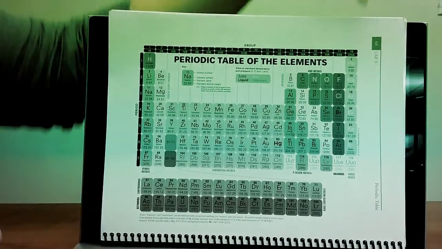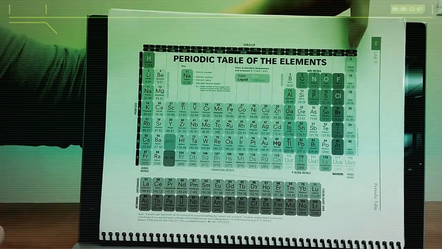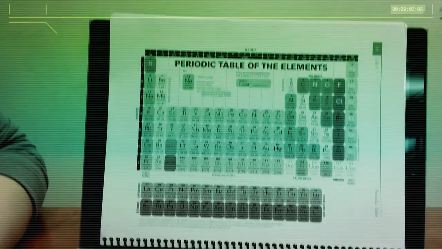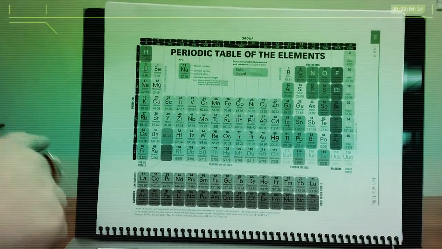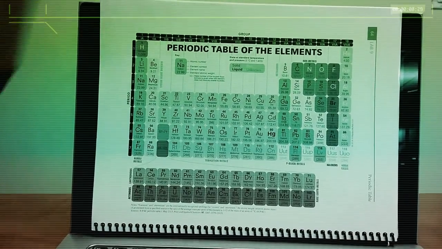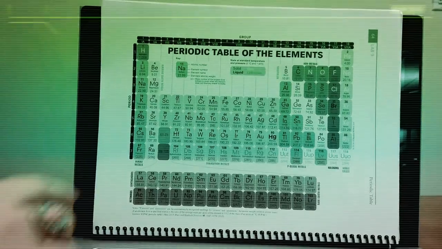These are our noble gases, and if we remember, our noble gases have a full octet and they don't like to share any of their electrons, right? So the number of valence electrons means the number of electrons that can be used for bonding.